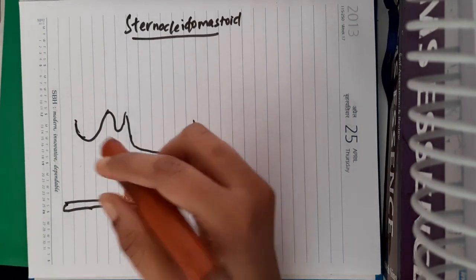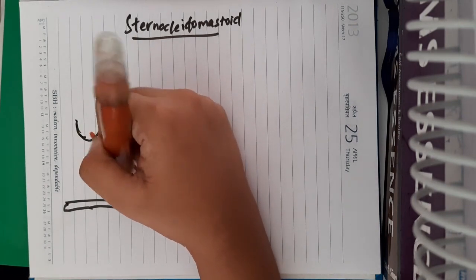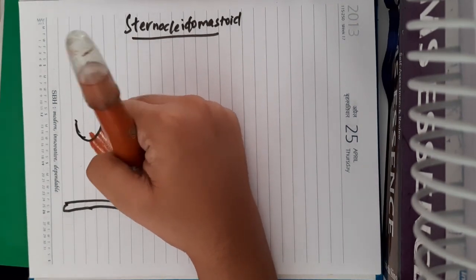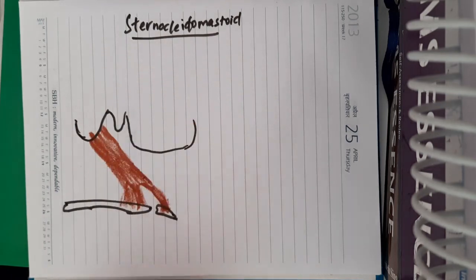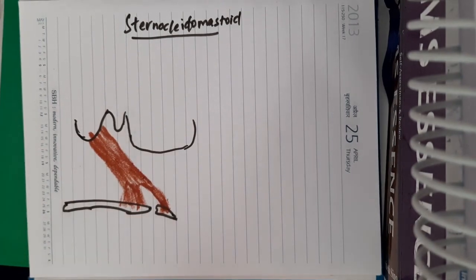The sternal head and clavicular head both combine together, and both of them are inserted into the mastoid, which is the site of insertion. So mastoid, and also it gets inserted as a thin aponeurosis into the lateral half of the superior nuchal line. So if you see the origin of the sternocleidomastoid, it occurs on the clavicle through the clavicular head, and on the sternum through the sternal head, and it gets inserted into the mastoid process.